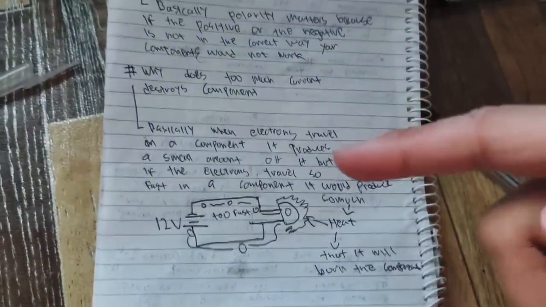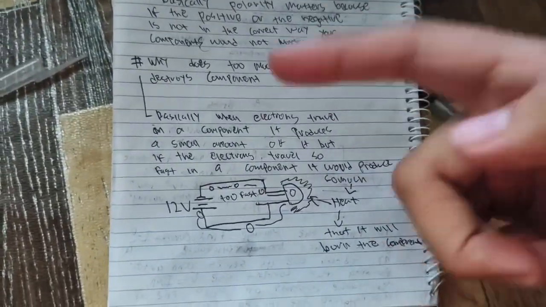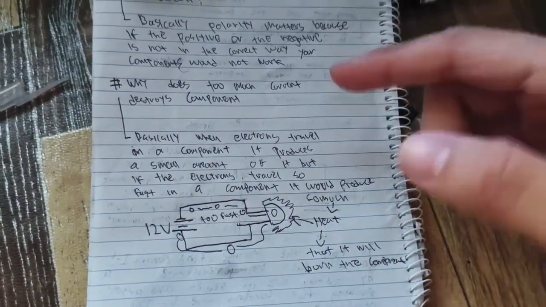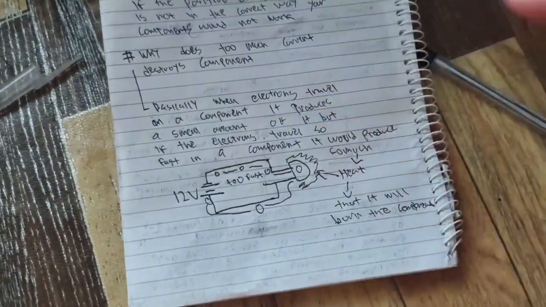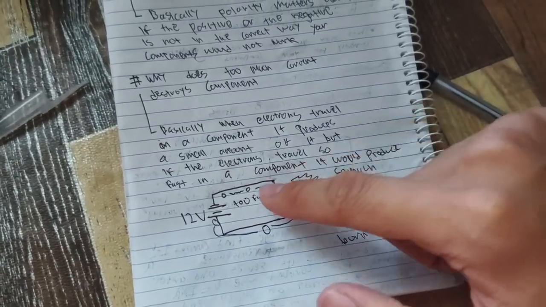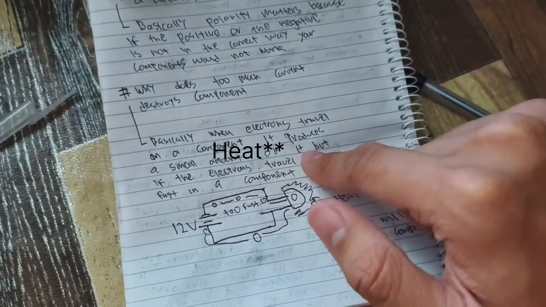So why does too much current destroy components? Basically, when electrons travel through a component, it produces a small amount of heat.